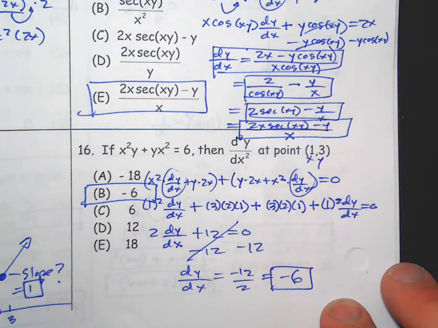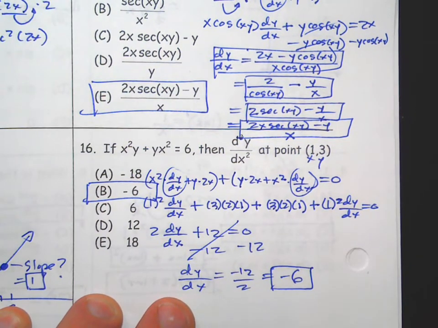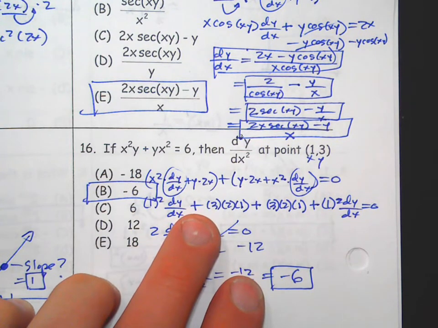Now I have a different answer than what I wrote here, so let me double check it. Did I make a mistake anywhere? I was going pretty fast.